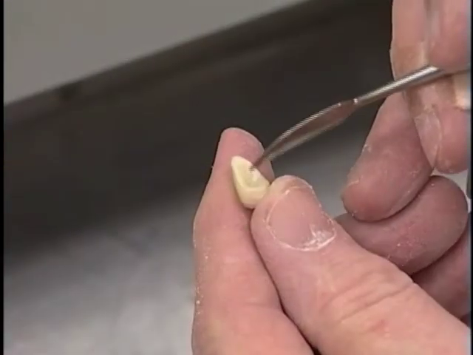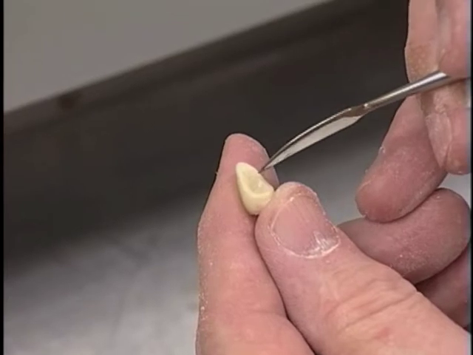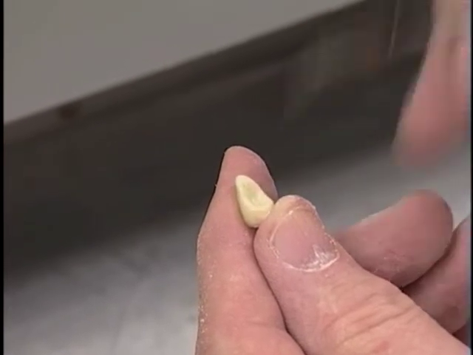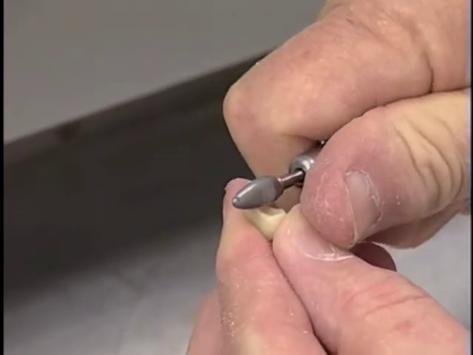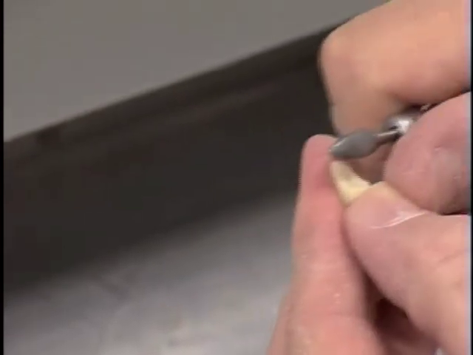We noted from where the interference was in the wax that it was this general area of the tooth that needed to be trimmed, so we just take a slow-speed handpiece and an acrylic resin burr. And don't drop the tooth as I did that one.